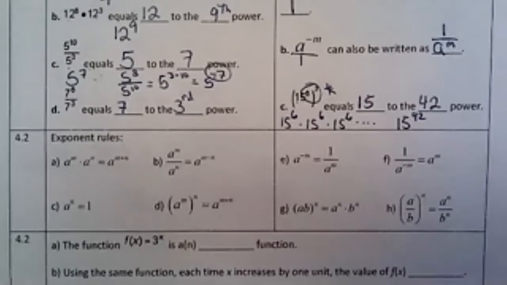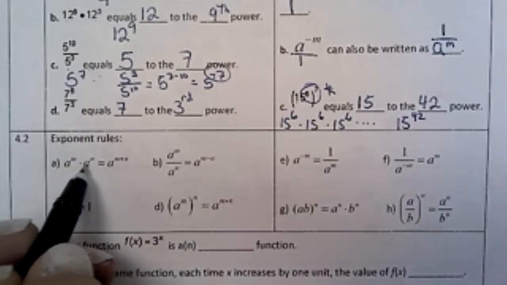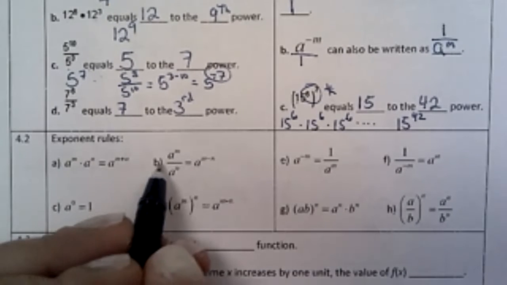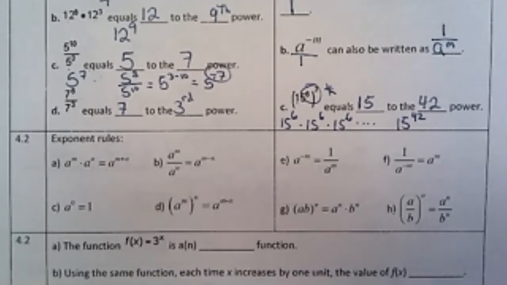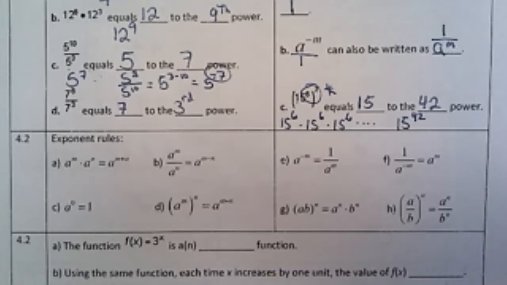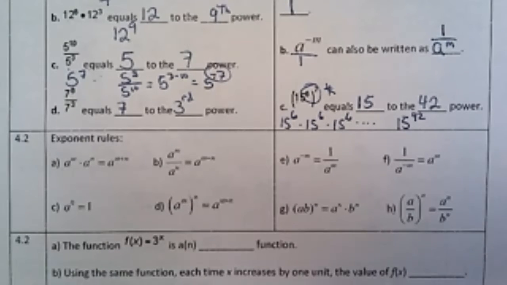Okay, so let's actually talk about these exponent rules. If you're multiplying, same base, different exponents, you're going to add those exponents. Dividing, same base, different exponents, you're going to subtract the exponents. Any number to the 0 power is 1. And anytime you do a power to a power, you multiply the exponents.